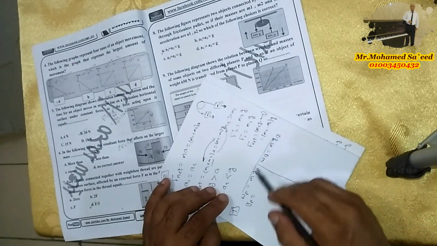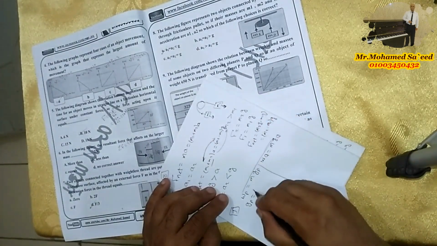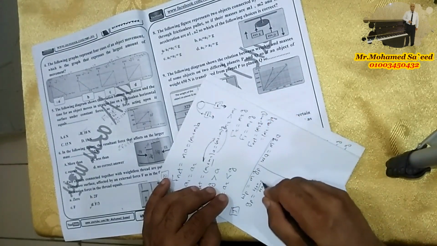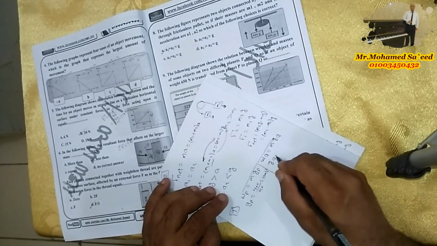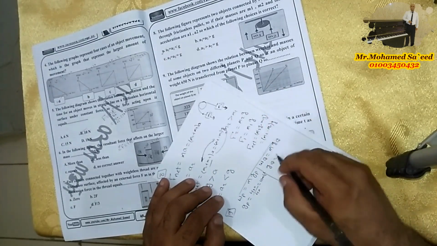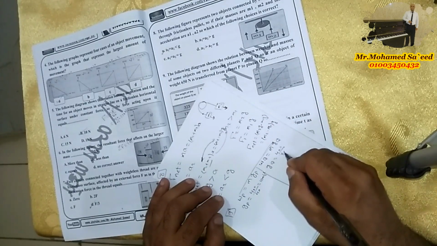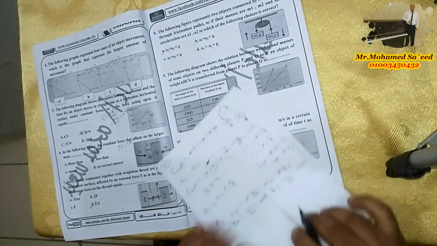Weight over mass, so 400 over 40 equals 10 meters per second squared. g of planet Q equals what? Weight of planet Q over mass, 400 over 80, equals 5 meters per second squared.